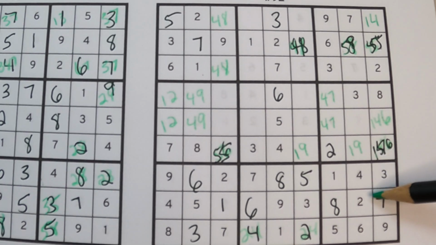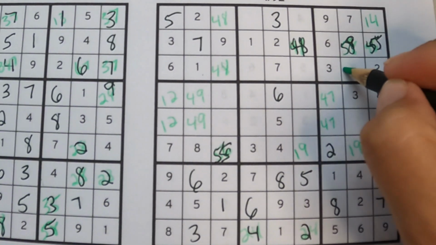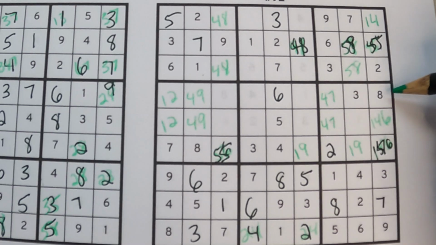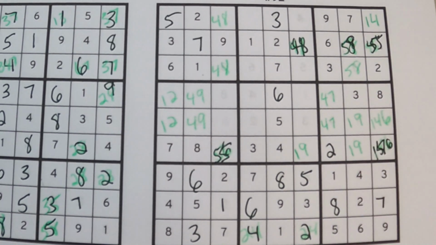For this column, we're missing 1, 5, 8, and 9. Got the 1 here and the 9 here, so 5, 8. 5 here, 8 here, so 1, 9.